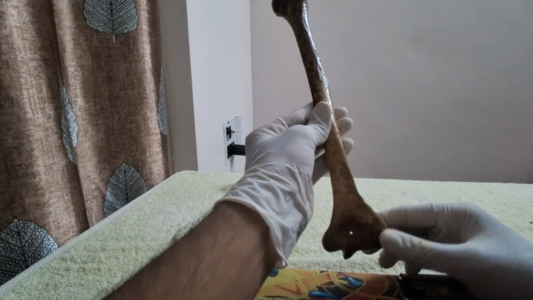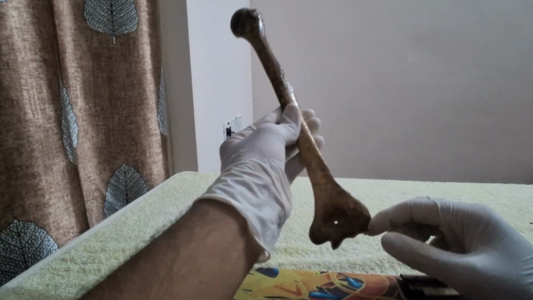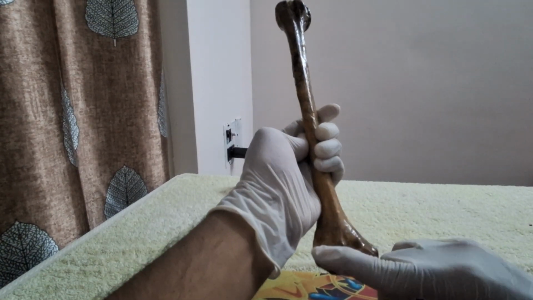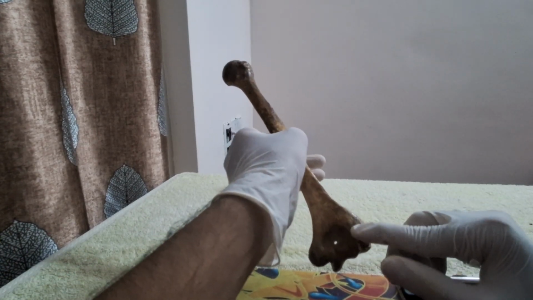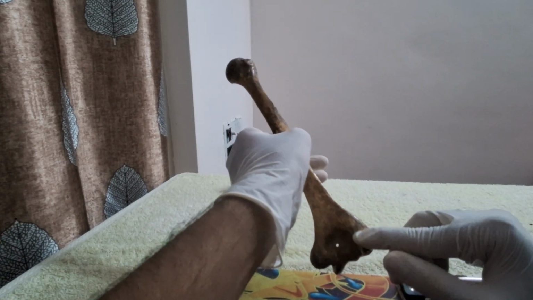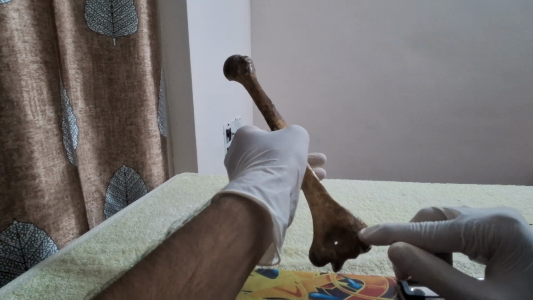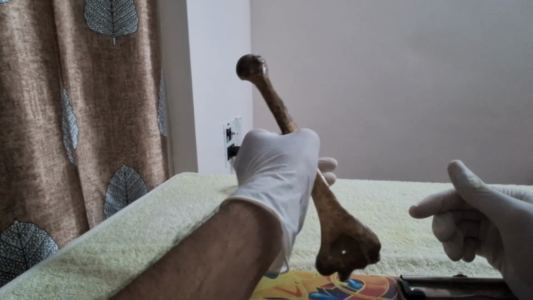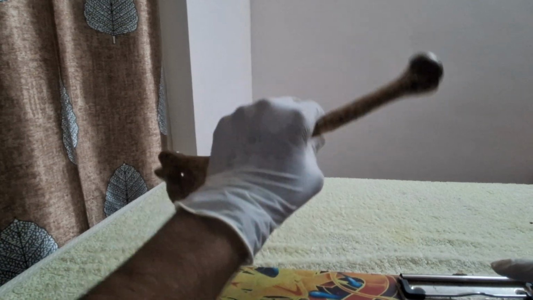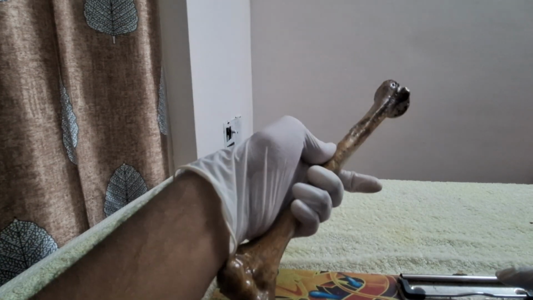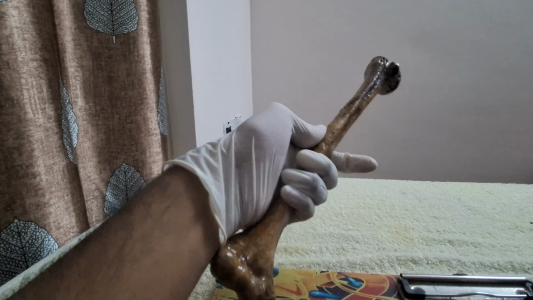And last, this is the olecranon process, and this is the lateral epicondyle. Behind the lateral epicondyle, you can see the origin of the anconeus muscle. So thank you. This is about the osteology of the humerus. Hope you understood. Thank you.